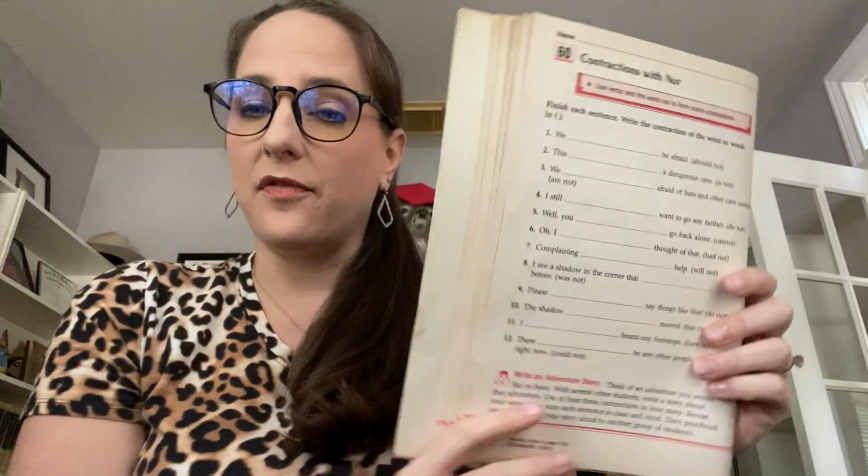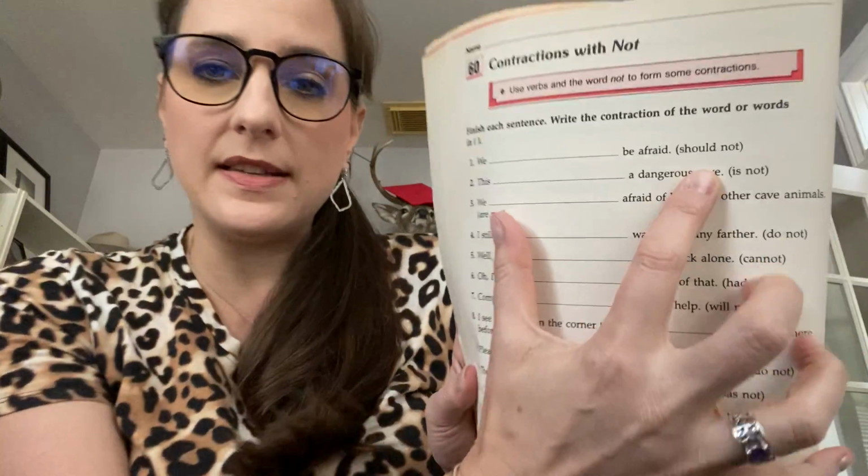On the back for contractions with not, you guys are going to do the same thing. You're going to finish the sentence and you're going to write the contraction of the word or words in parentheses, okay? So the first one, we blank be afraid. So in parentheses, it says should not. So we shouldn't be afraid, okay? So you would write shouldn't on the line. So you're going to do that for problems 1 through 12.